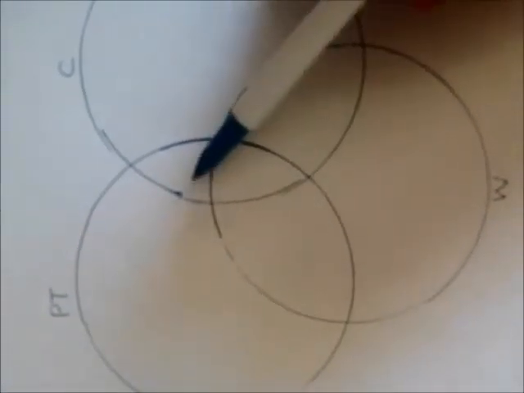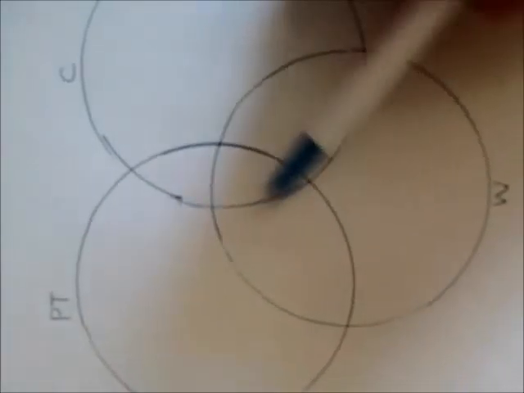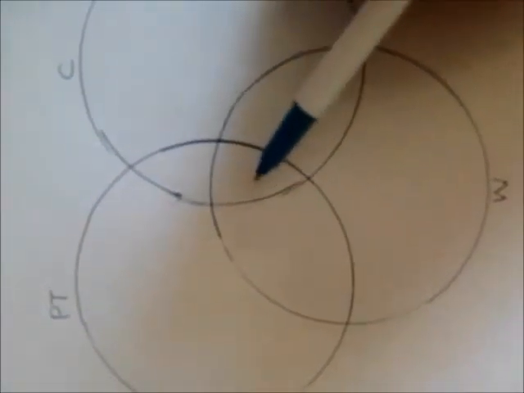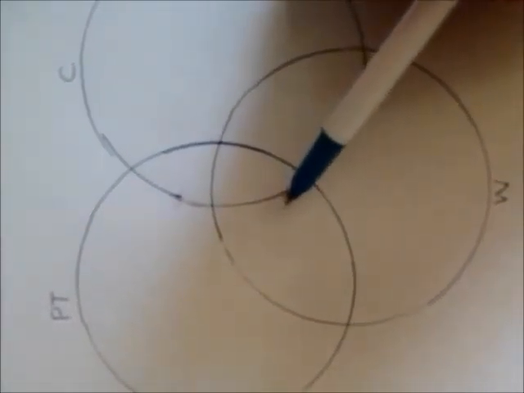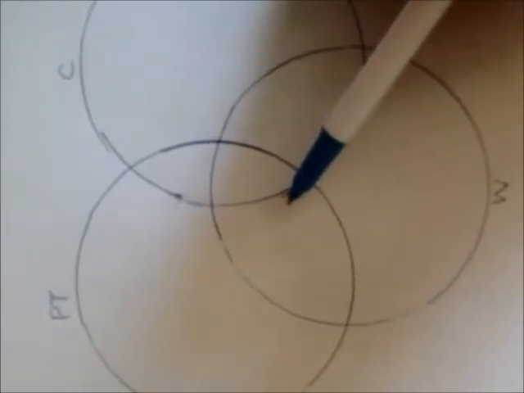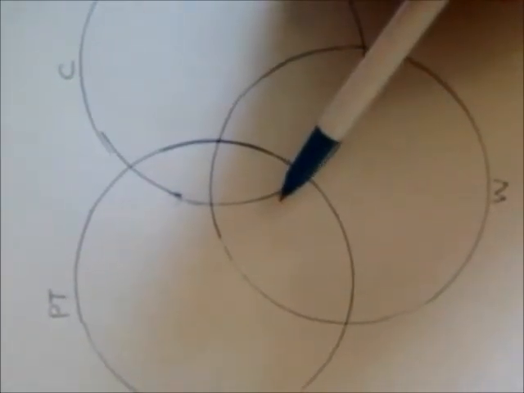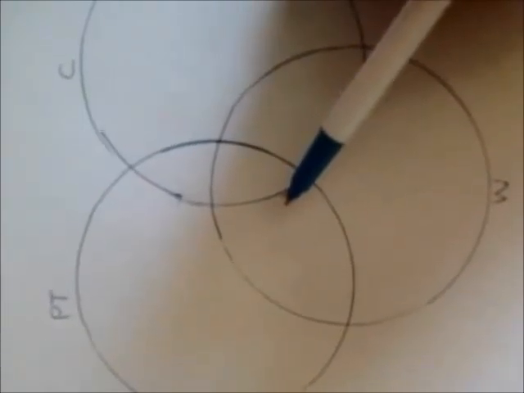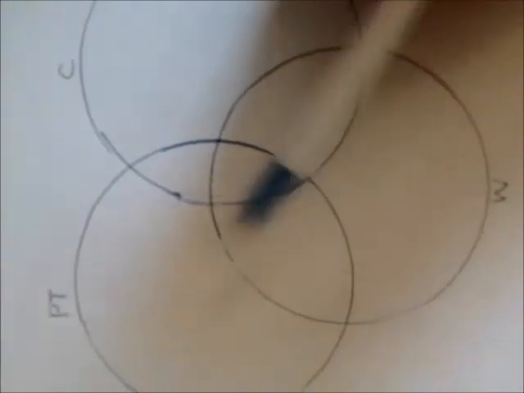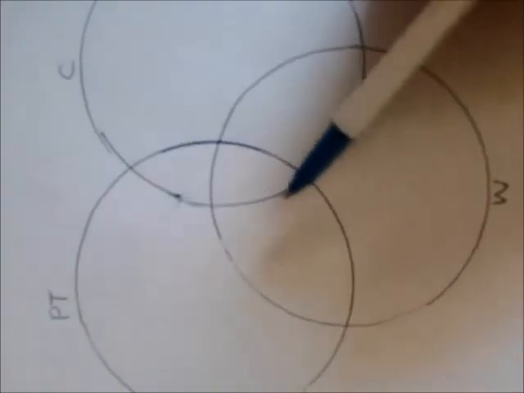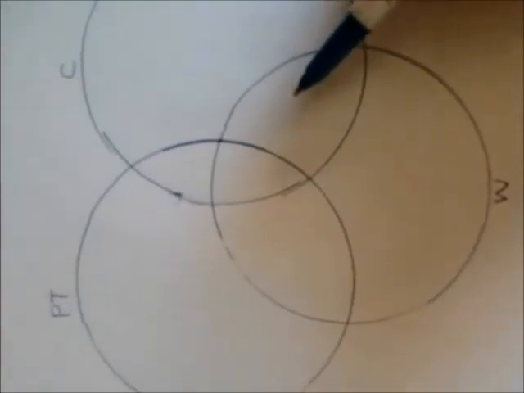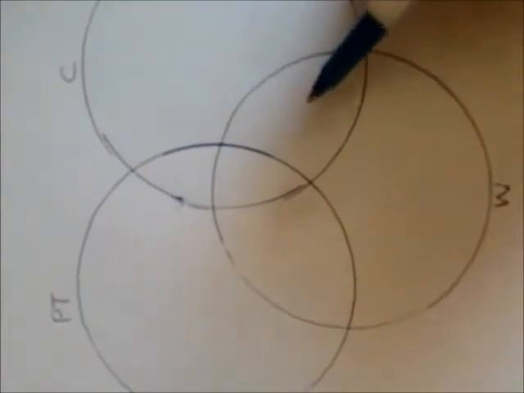Doesn't necessarily have to be every time, but most of the problems we see will have overlap. And realistically, what they're looking for is the number of students in cycling and walking. Okay, so let's go through and do that.